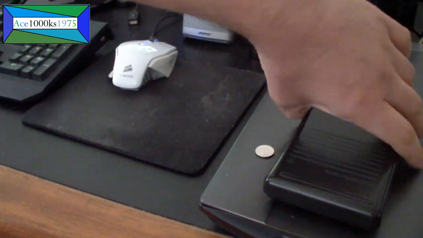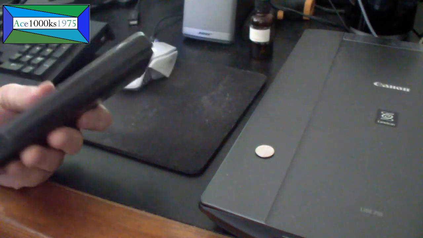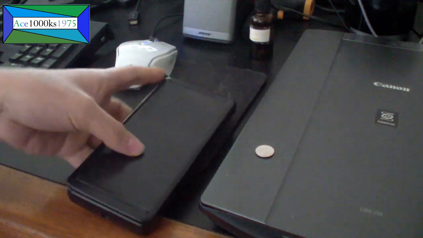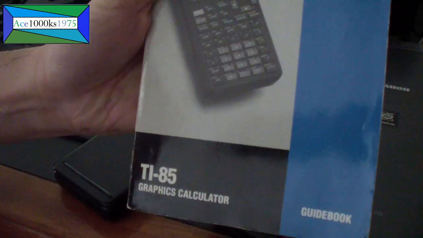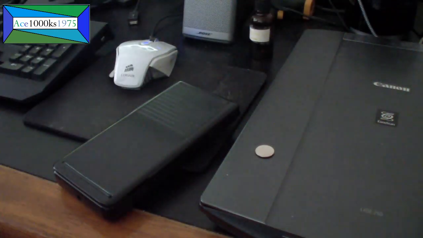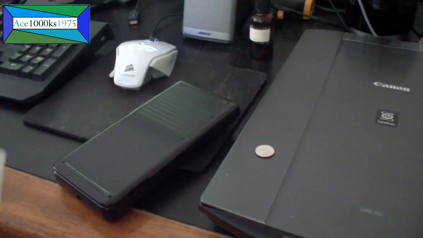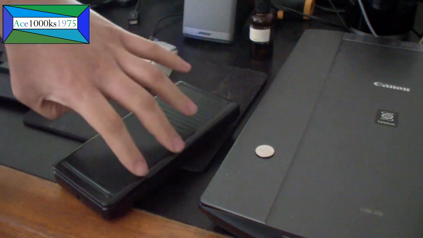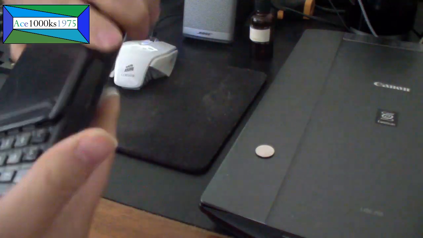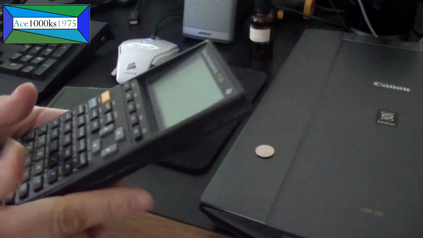Okay, today I will be doing a video on this Ti-85 graphing calculator, which you see here. This type of graphing calculator was very popular back in the 1990s.